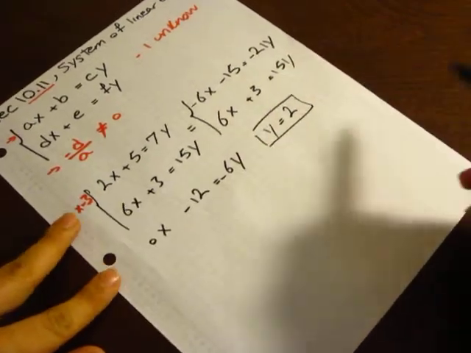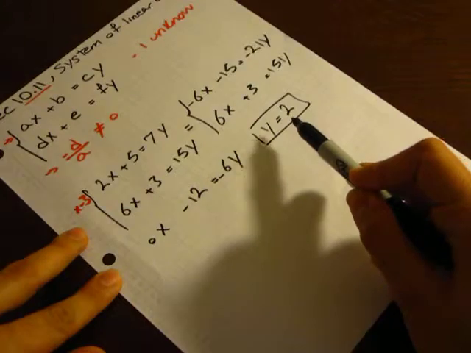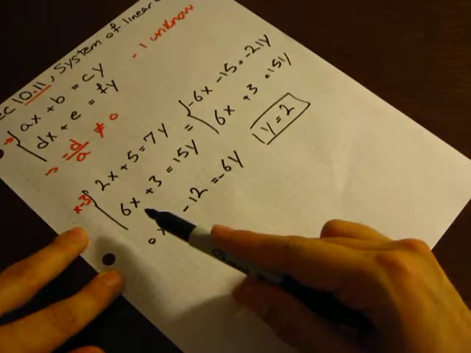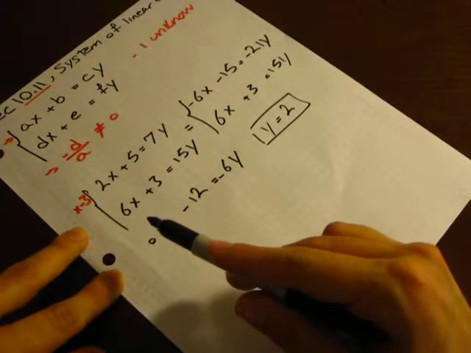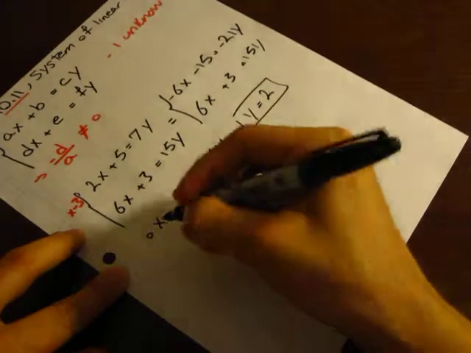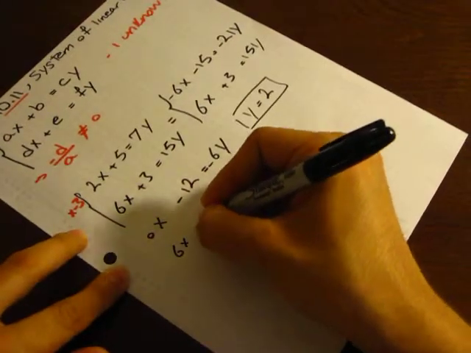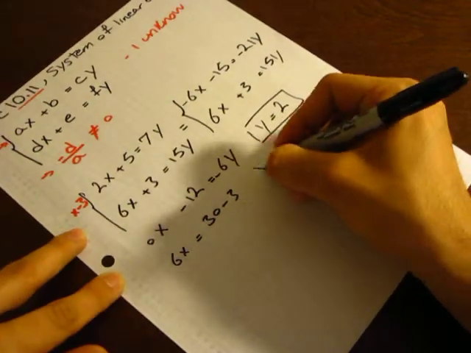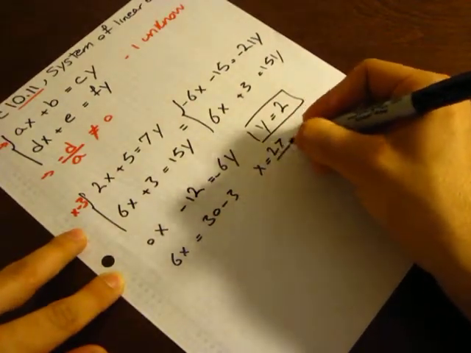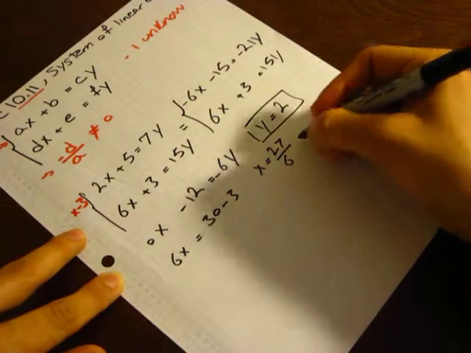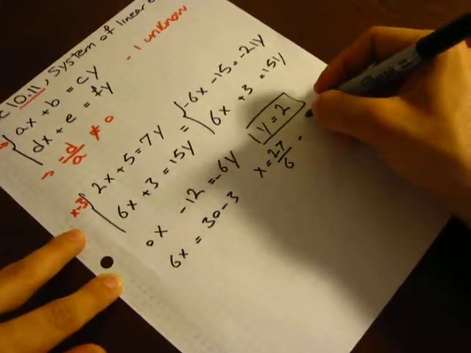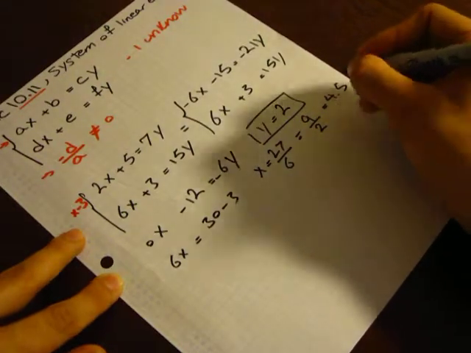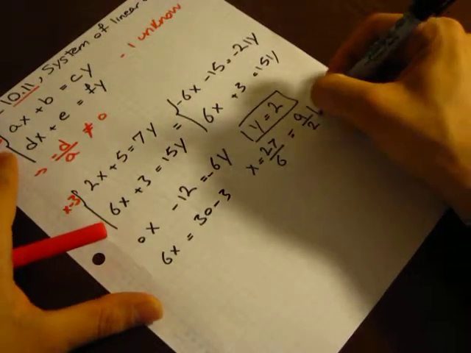In order to find x, I can replace y with 2 in either of these two equations. I'm going to do it in equation number 2. So 6 times x plus 3 equals 30. So 6x equals 30 minus 3. So x is equal to 27 divided by 6, or in other words, 9 divided by 2, which is 4.5. That's my answer.